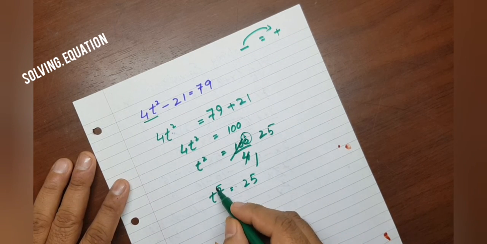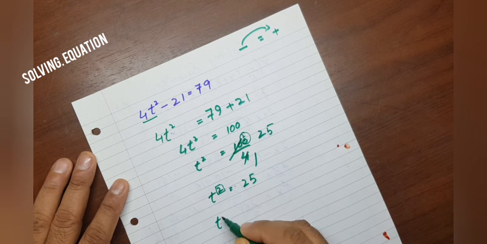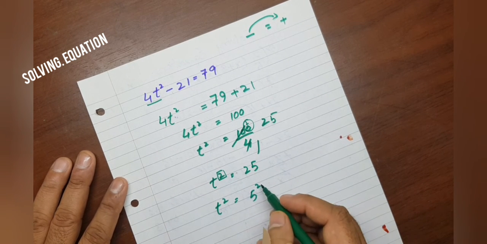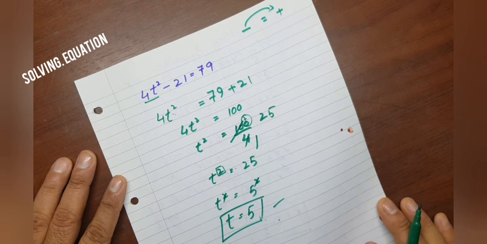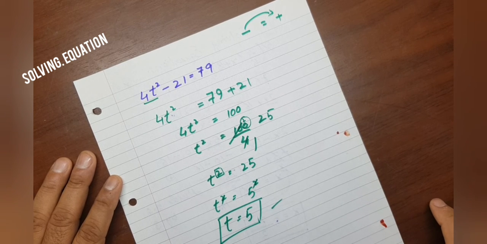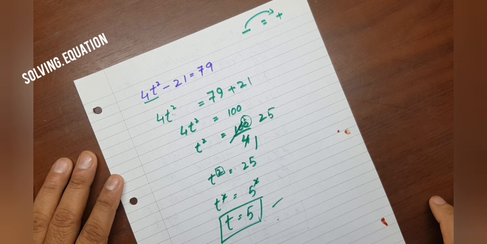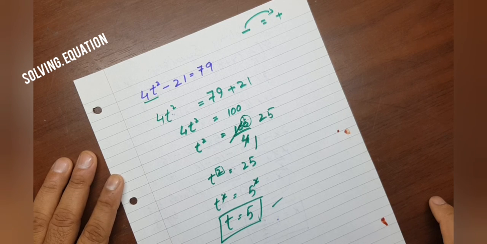Now I need the value of t, not t square. Alright. So a number that multiplied by itself gives me 25 is 5 square. I can cancel this square with this square. So t is equal to 5 is my answer. This is one of the ways to solve the equation. It's very simple. Once you go through 1 or 2 questions, you will understand the whole methodology behind it. Remember that whenever you're solving equations, you are finding the value of the variable in the equation. This is the method that you have to follow.